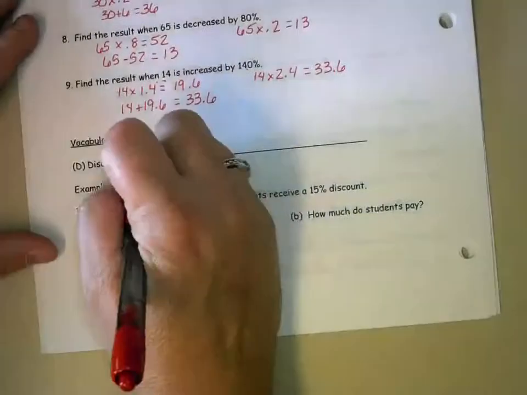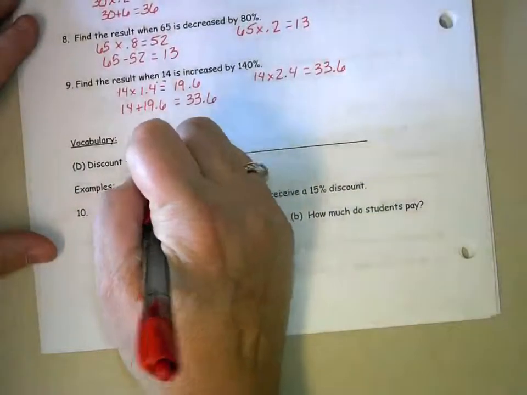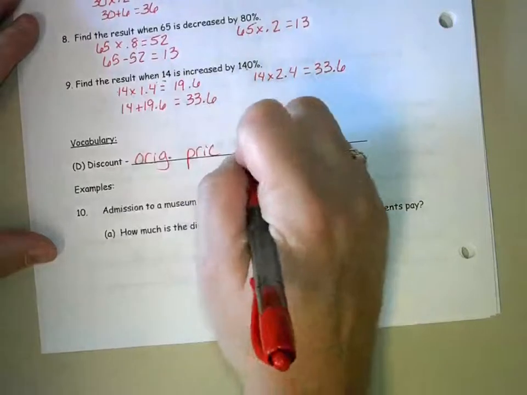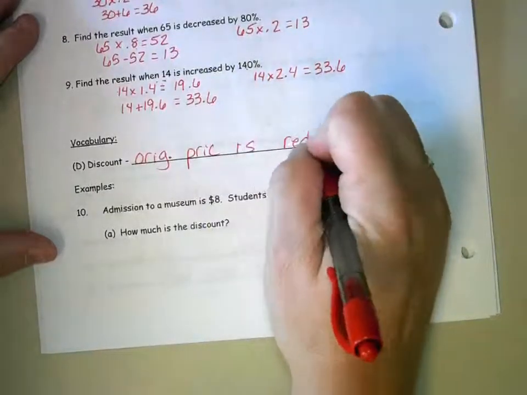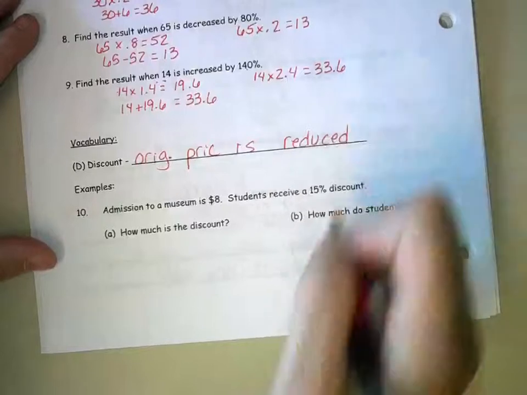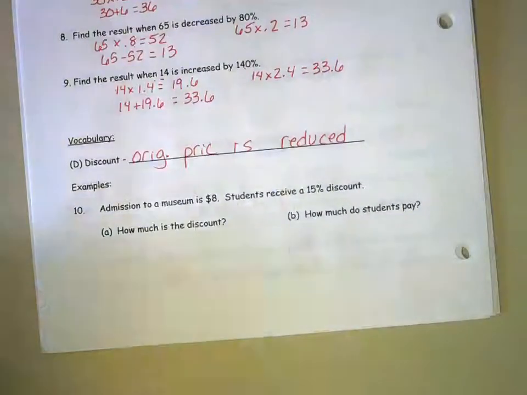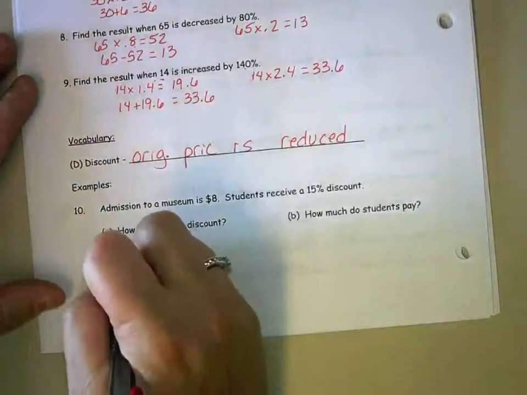A discount is when the original price is reduced. Admission to the museum is $8. Students receive a 15% discount.